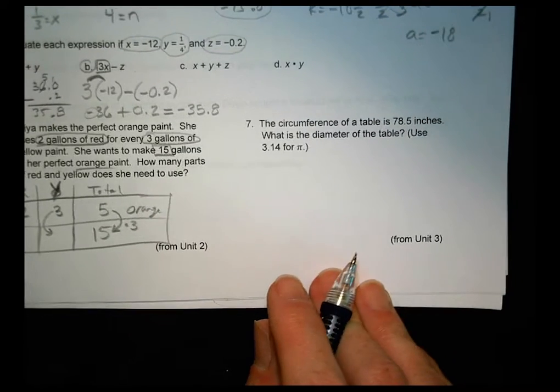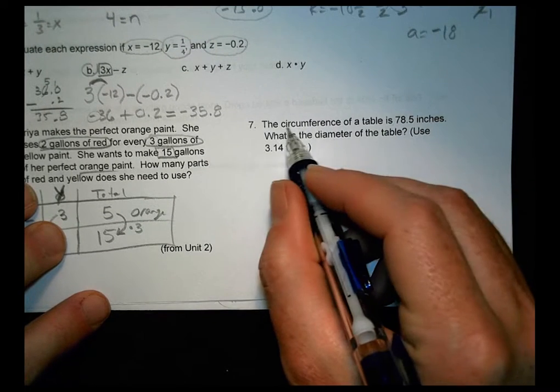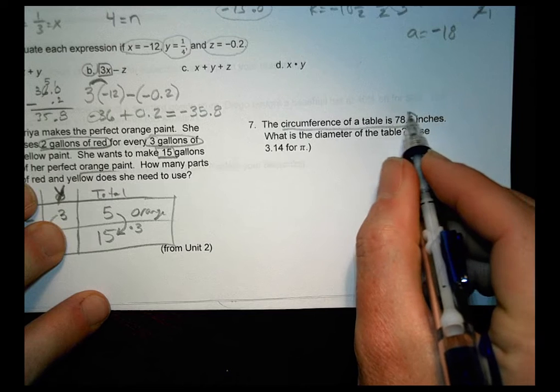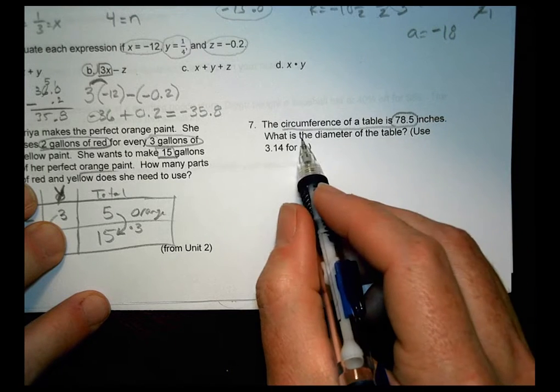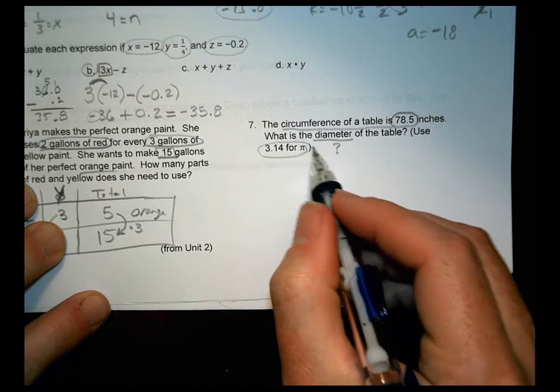Number 7, the last one for today. It says the circumference of a table is, the circumference is 78.5 inches. What is the diameter of the table? And it says to use 3.14 for pi.